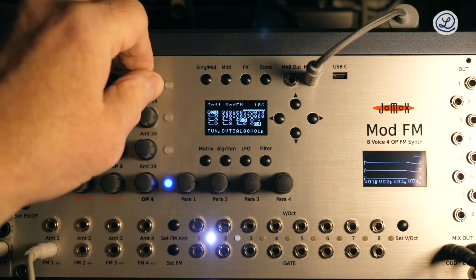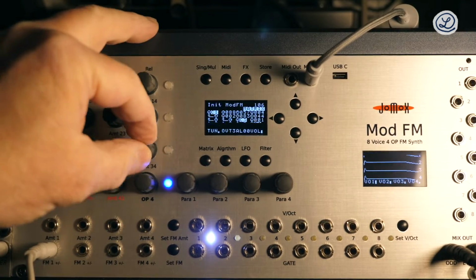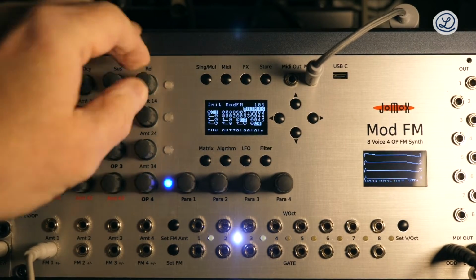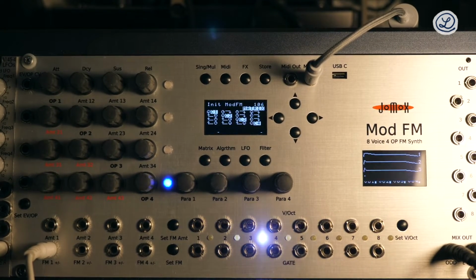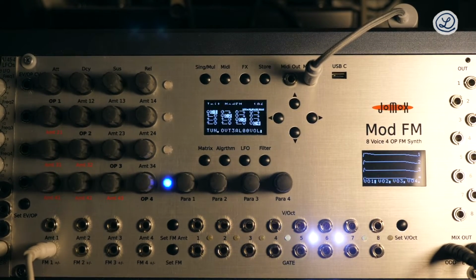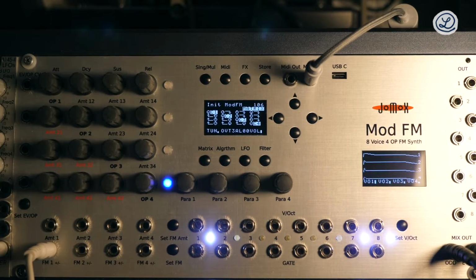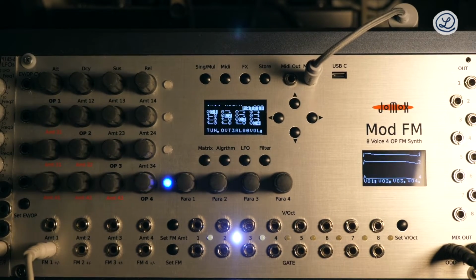And this is free now for very harsh feedback sounds. Feedback. Because you have feedback loops now.